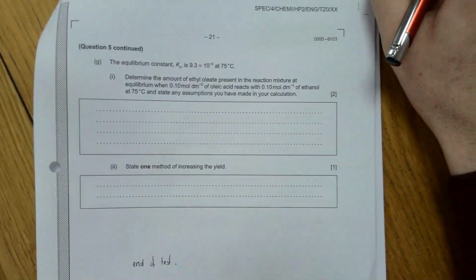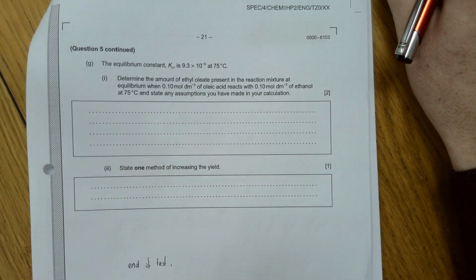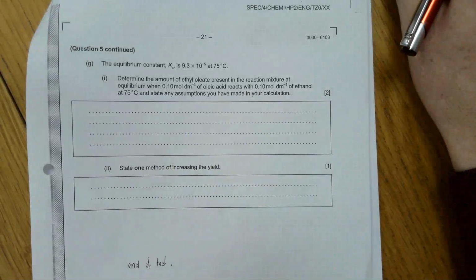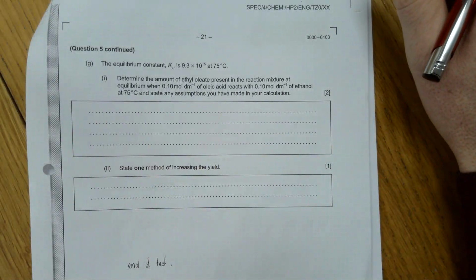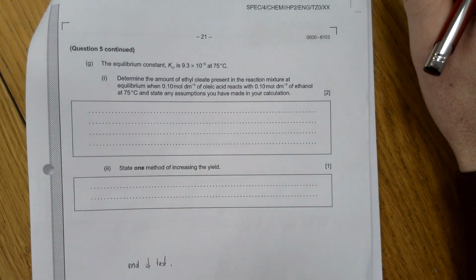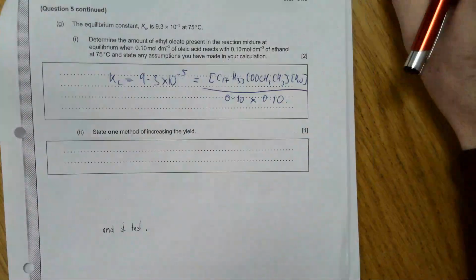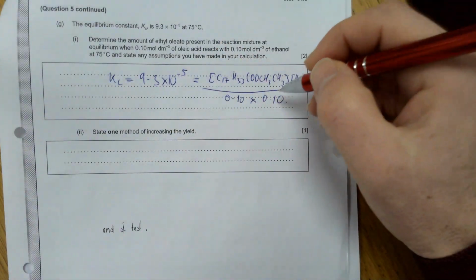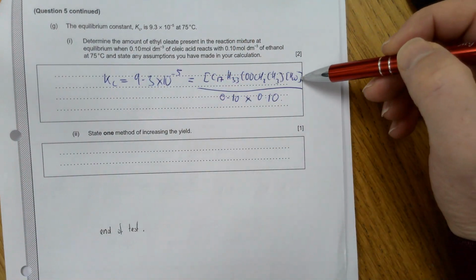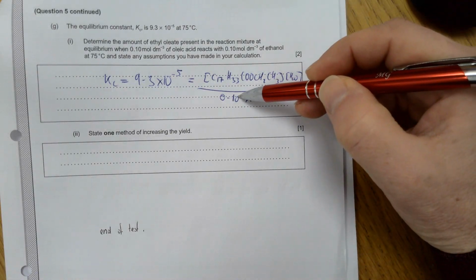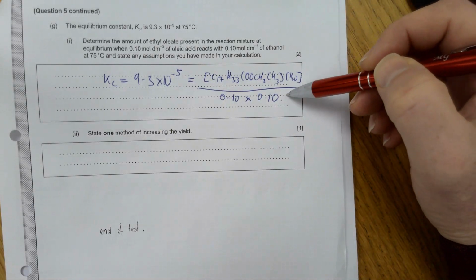Determine the amount of the ester present when you've got that much oleic acid and that concentration of ethanol. So the calculation there was pretty straightforward. You simply have to plug the numbers into what you just did. So I've filled the numbers in to save a little bit of time. So that's Kc as given. This is what we've got to work out. We're not told this. We are told the concentration of oleic acid and ethanol at the start of the reaction at least, and this is important in a second.